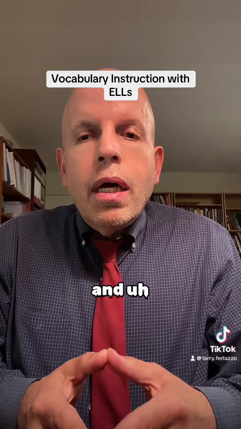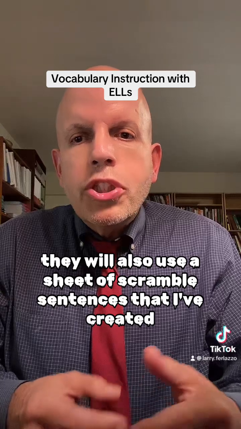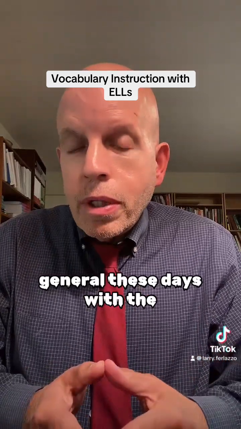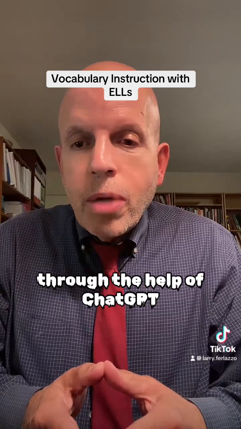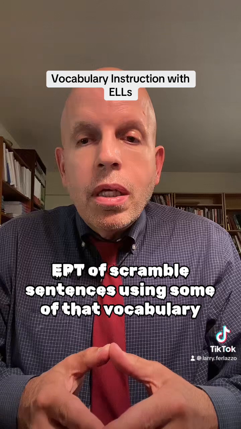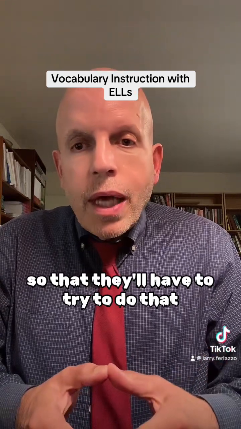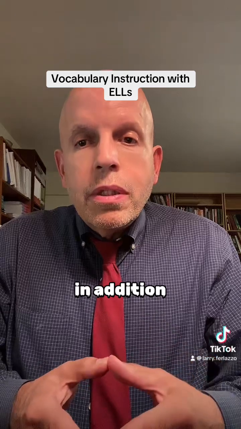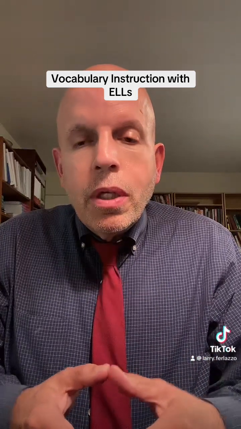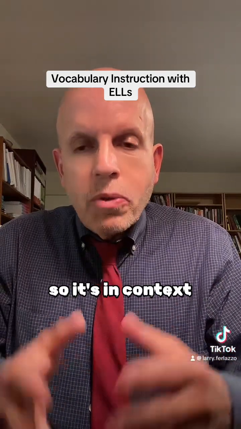And they will also use a sheet of scrambled sentences that I've created, generally these days with the help of ChatGPT, using some of that vocabulary, so that they'll have to try to unscramble them. In addition, while they're practicing the words with their peer tutors, students have to come up with their own sentences using those words, so it's in context.